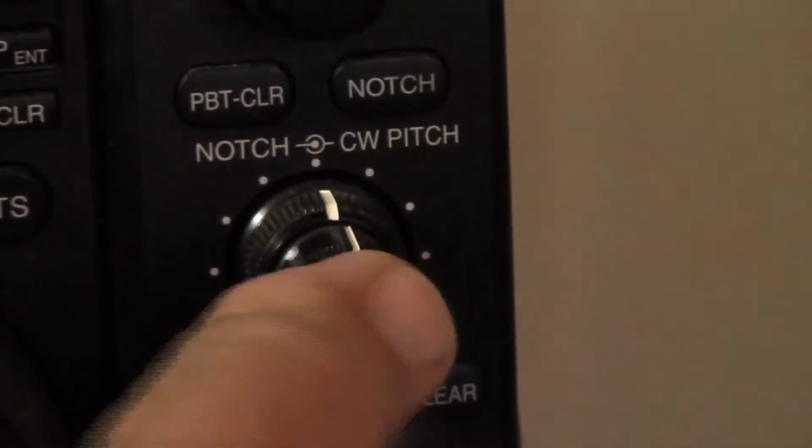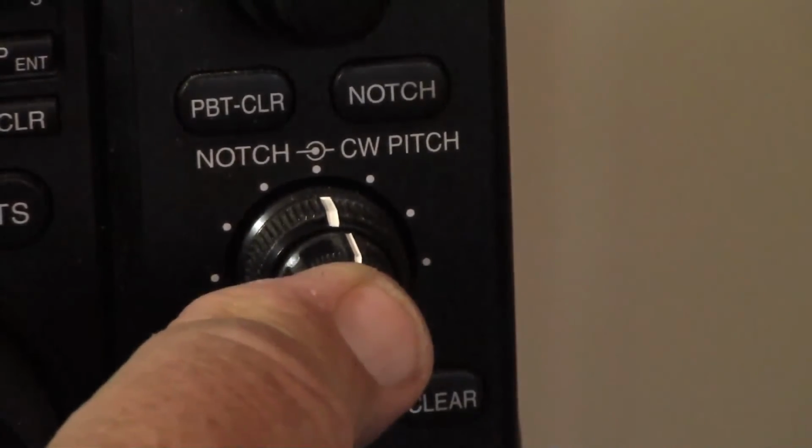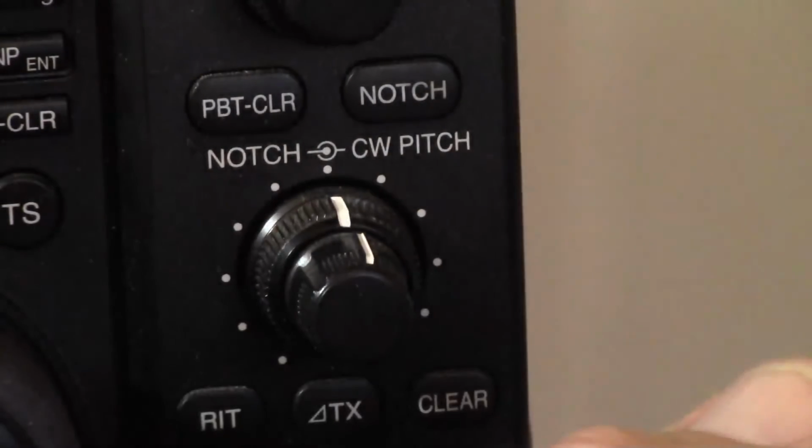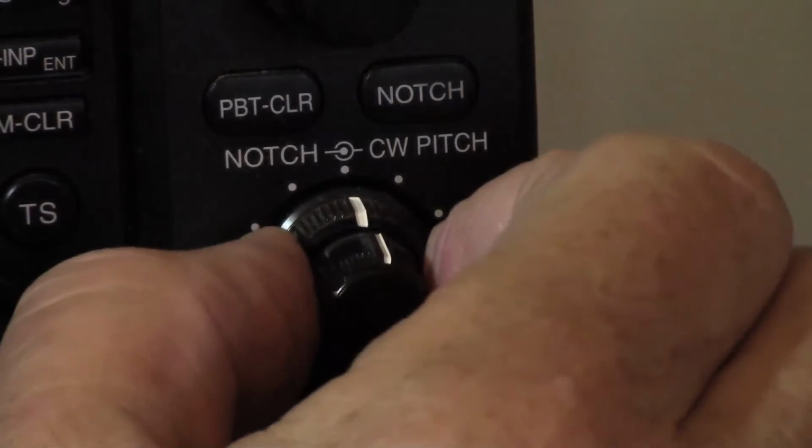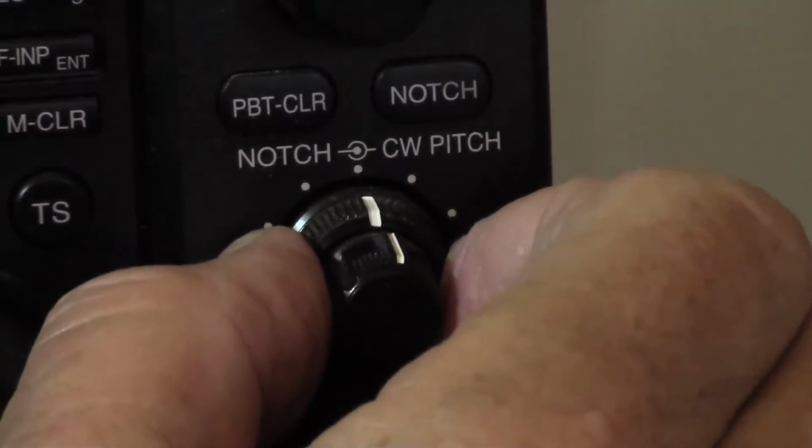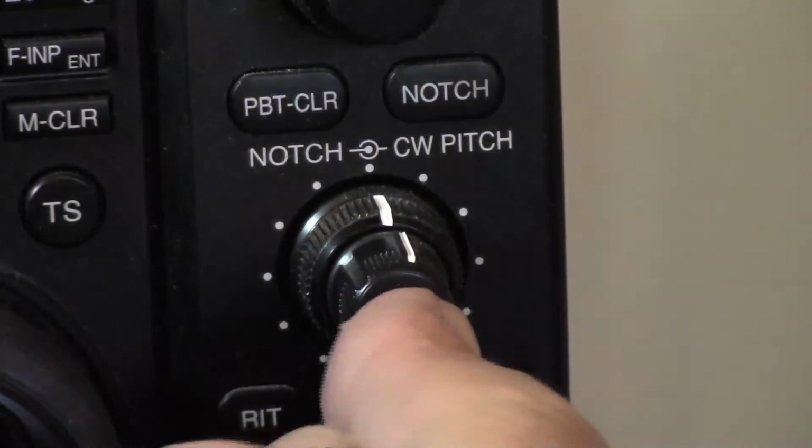Now this notch and CW pitch control are not needed. It's for notching out heterodynes, and they're pretty infrequent during a contest.